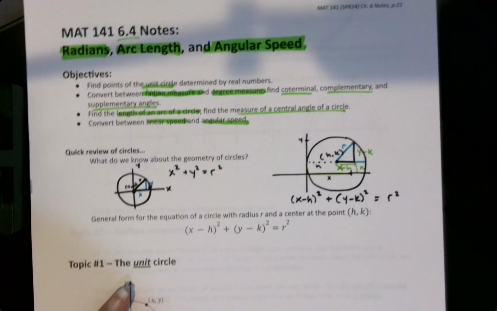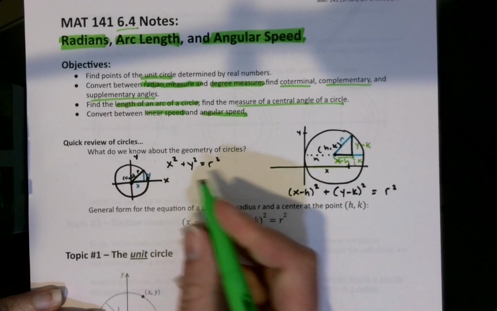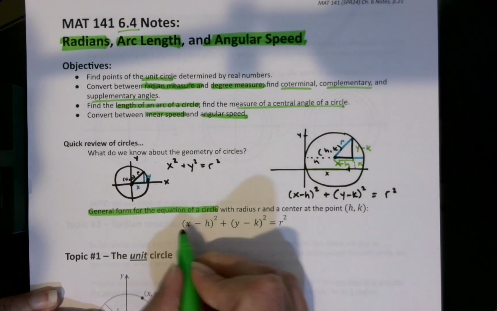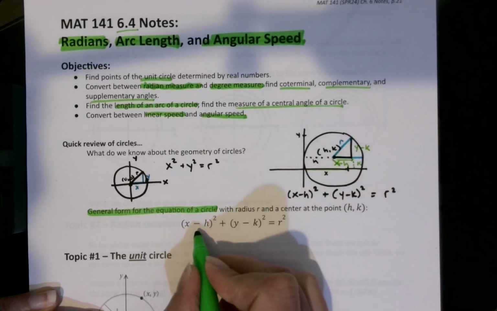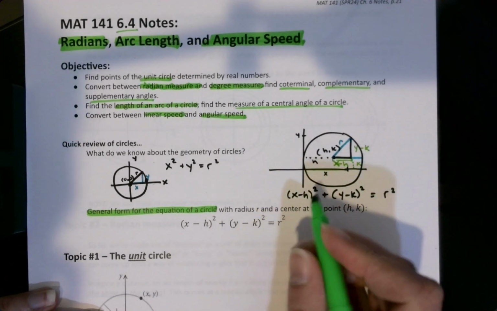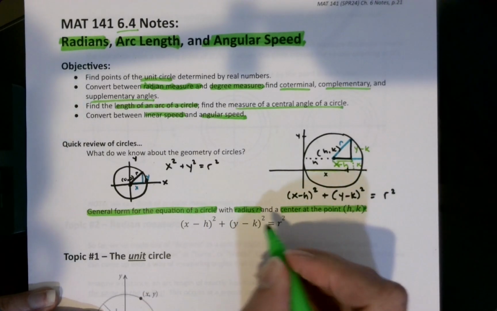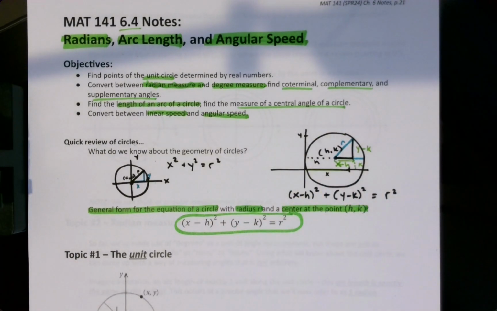So it shows a little bit about what we know about the geometry of circles, and comes down here to that general form for the equation of a circle. As we can see right here, it's like we said, x minus h squared plus y minus k squared equals r squared for a circle with radius r and a center point at h, k. So those are just some general things about circles, and they're really built off of the Pythagorean theorem, the equation for a circle here.